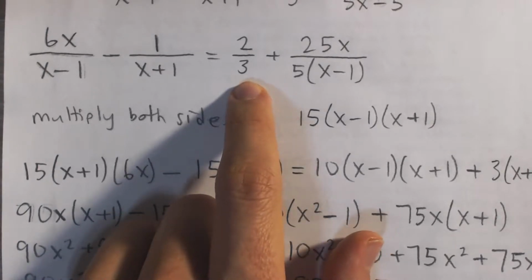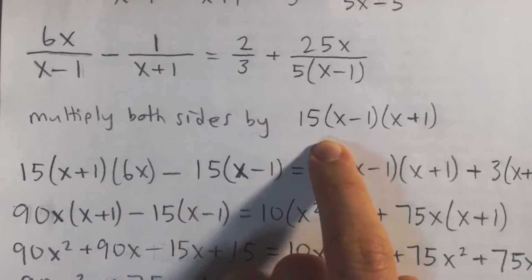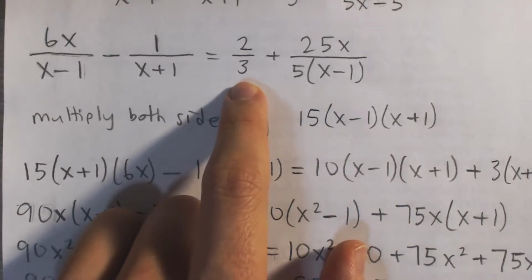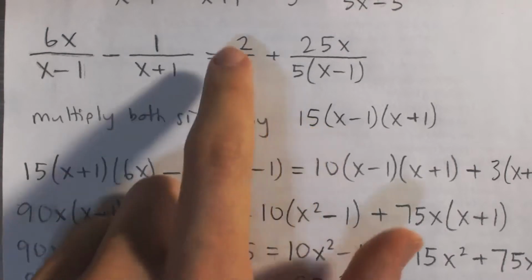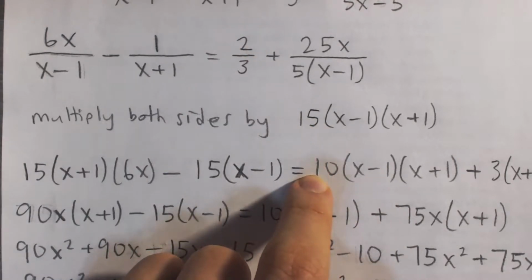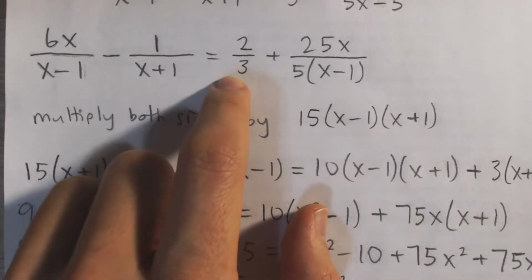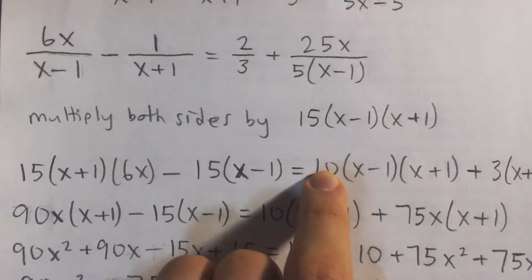So 2/3 times this big fraction. Again, we're actually going to have 15 divided by 3. That's 5. So really, it's just 5 times 2. That's 10. Times x minus 1 times x plus 1. Neither of those will be canceled by the denominator. So that's what we're going to have here.